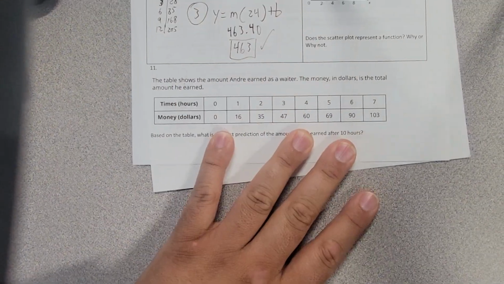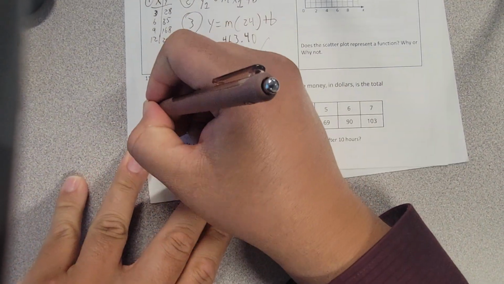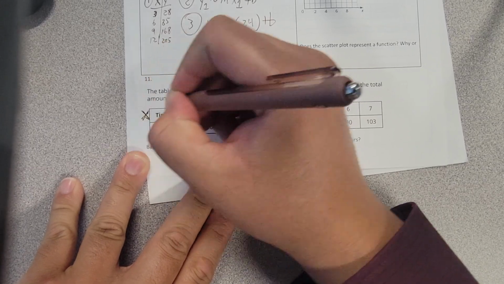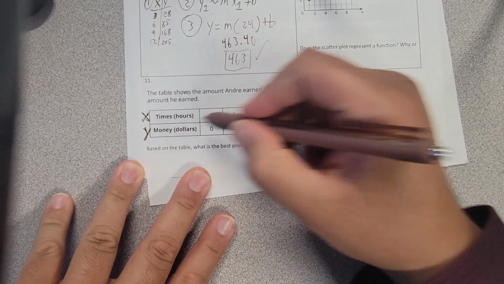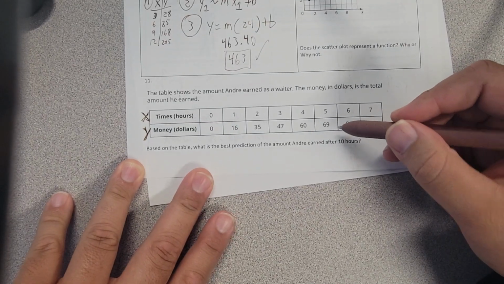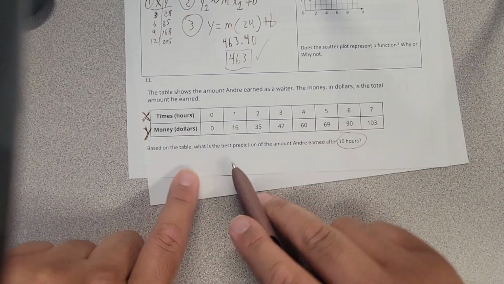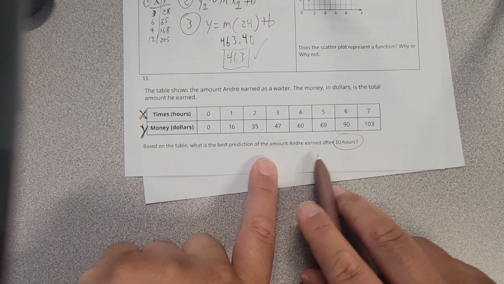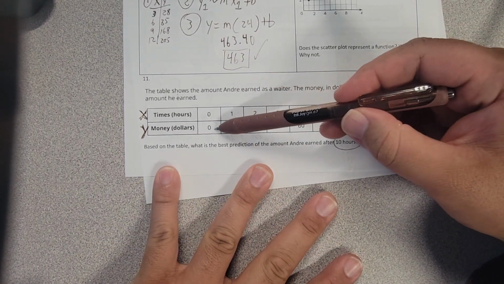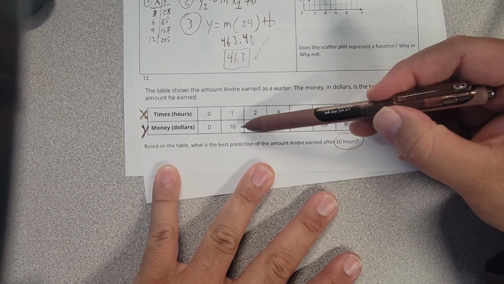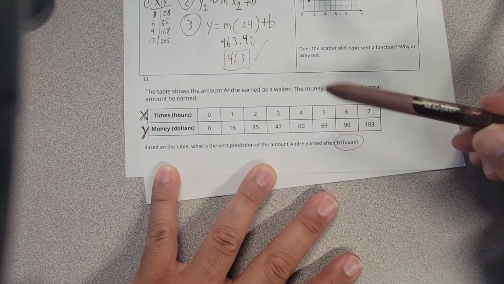So number 11 is the same thing. Okay? So this is the X, where it says the hours. This is the Y, where it says the money. So that's my table. You have your squiggly. And then now it says, based on the table, what is the prediction of the amount Andre earned after 10 hours? So when he's working, he's making money. At 0, he has $0. At 1 hour, he has 16. At 2 hours, he has 35. So you notice it's increasing.